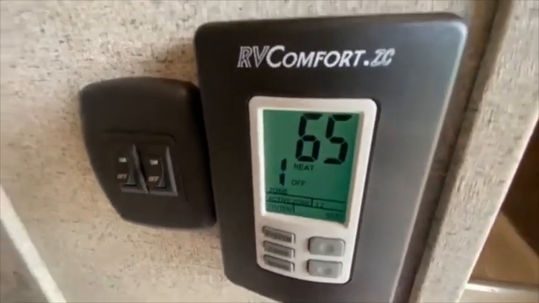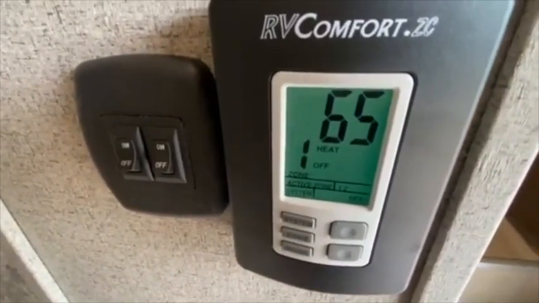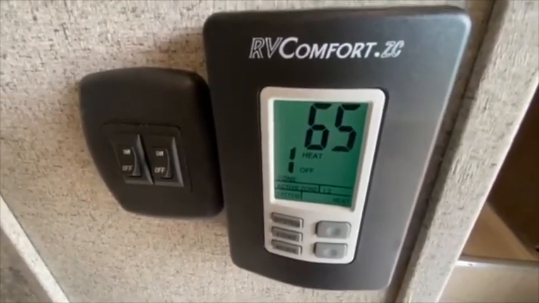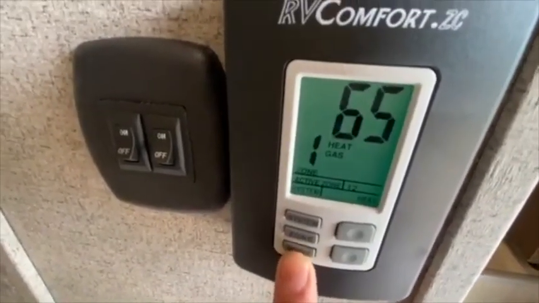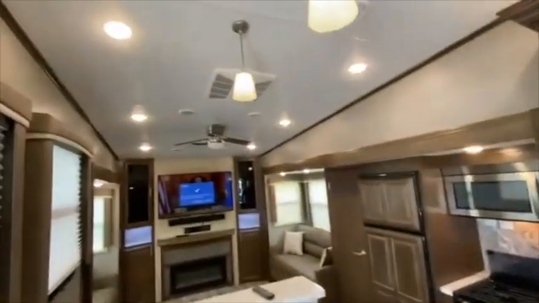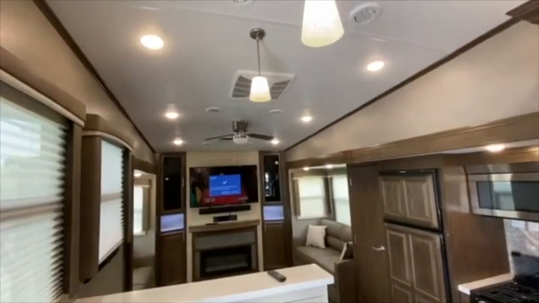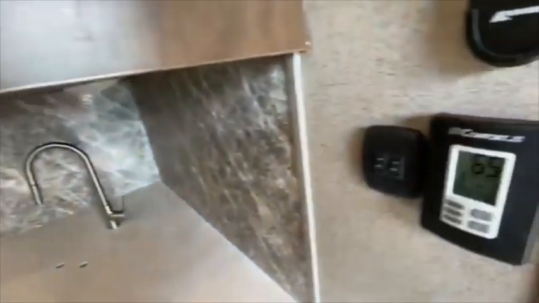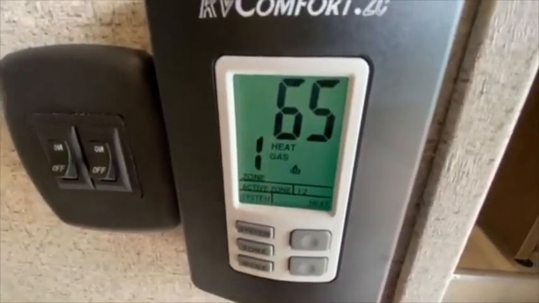One thing to keep in mind: zone 1 can only operate in the gas heat mode. So if you put zone 1 to electric heat, it's not going to do anything. You might hear the air conditioner come on, but it's not actually going to make any heat because that air conditioner is not capable of producing heat. Zone 1, you can only operate the gas heat.